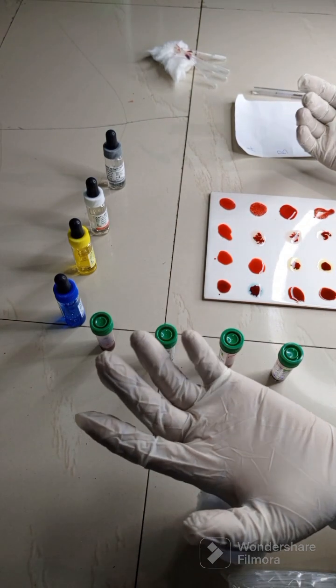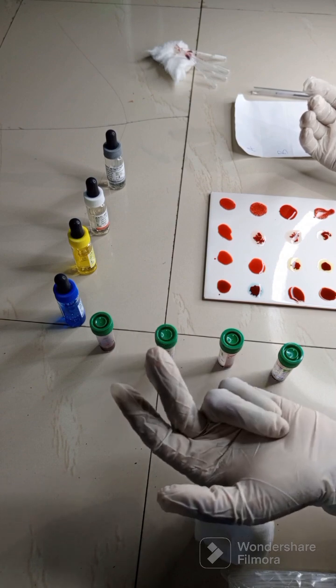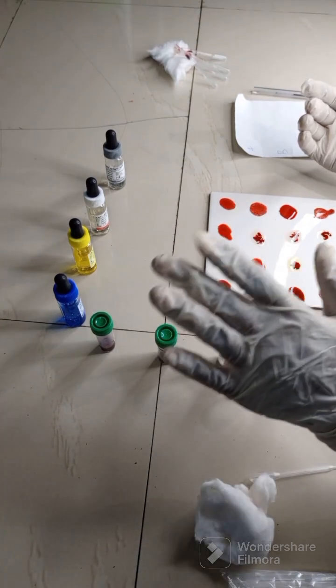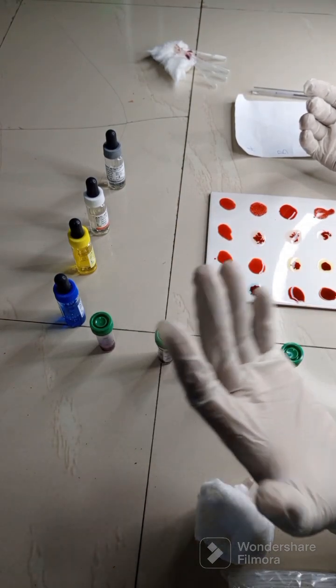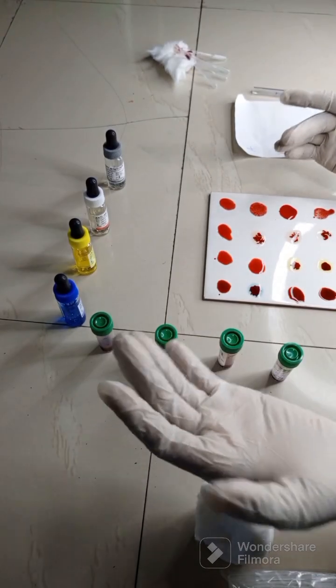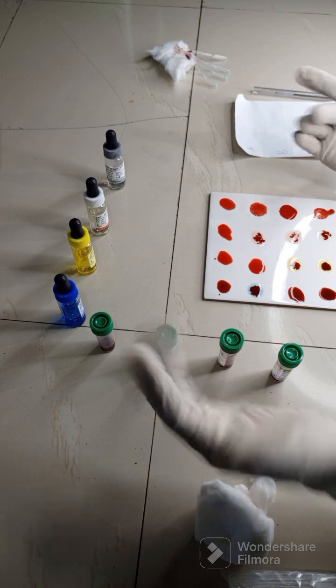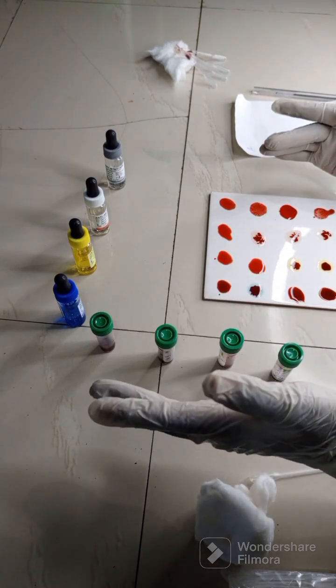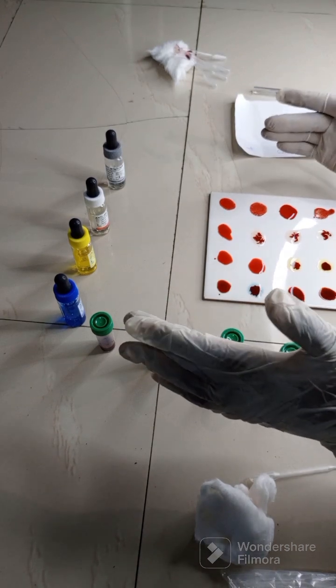So a person can either have the A antigen, the B antigen, or the person does not have any of these antigens. So a person that has antigen A is blood group A. A person that has antigen B is blood group B. And a person that has none of these antigens is said to be blood group O.